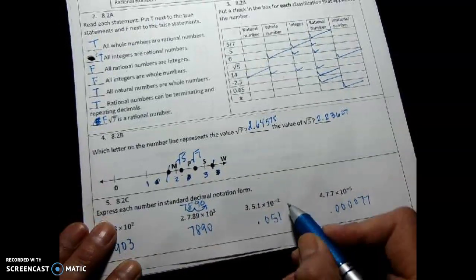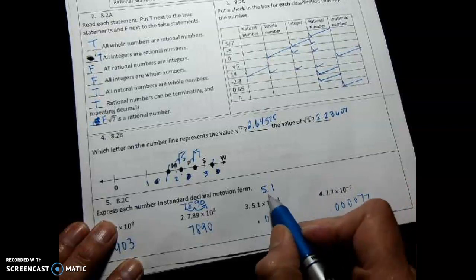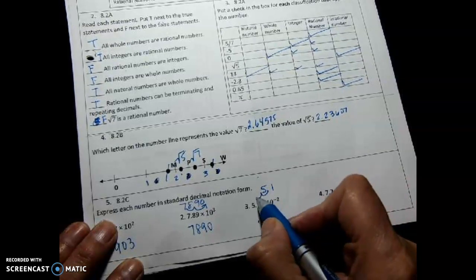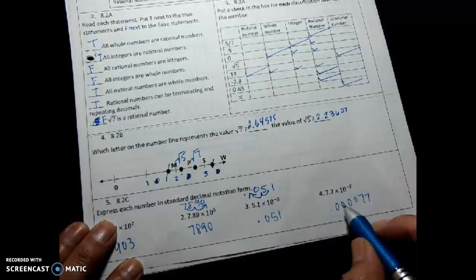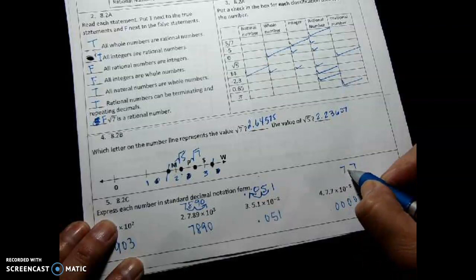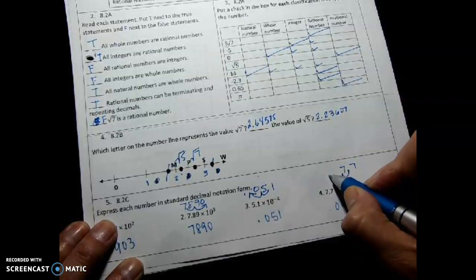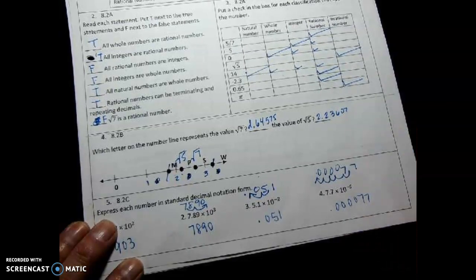Okay, this one, 5.1, because it's negative, I'm going to go to the left. I go 1, 2. Okay, and then same thing here, 7.7. I'm going to go 5 to the left. 1, 2, 3, 4, 5. Okay.